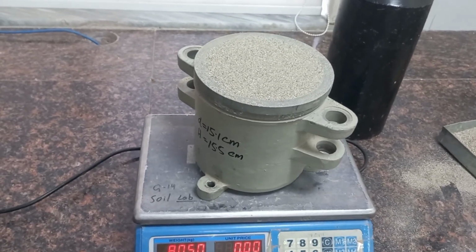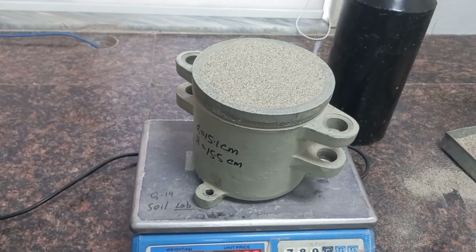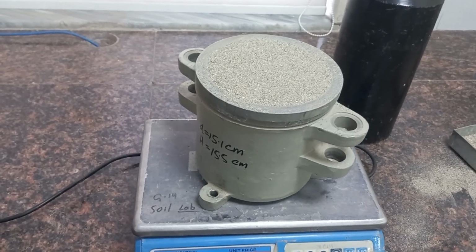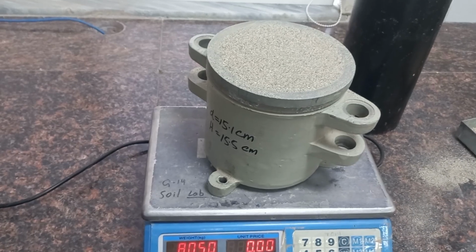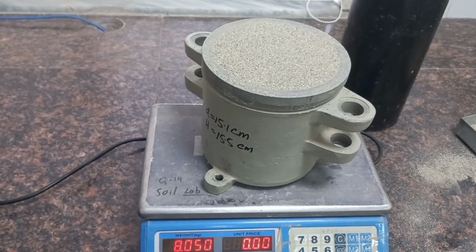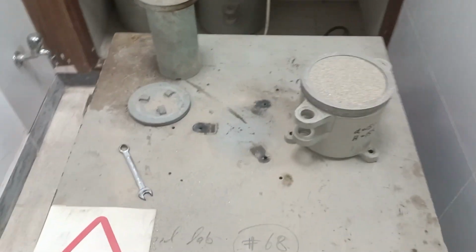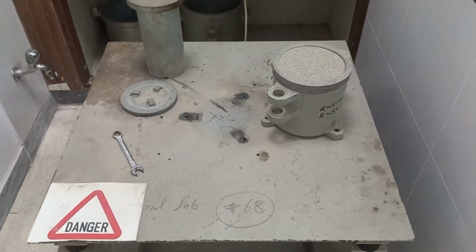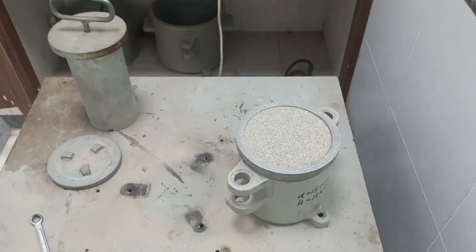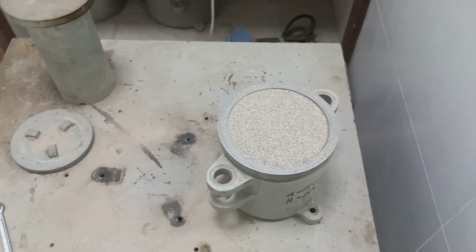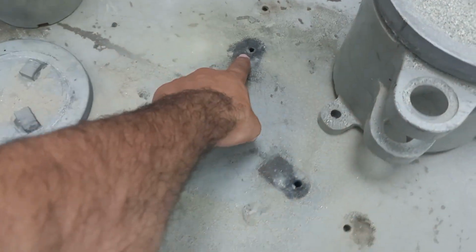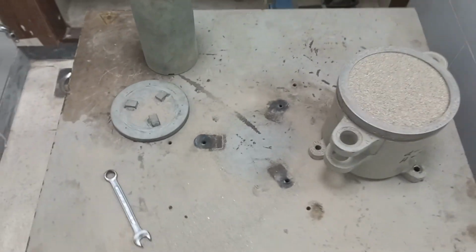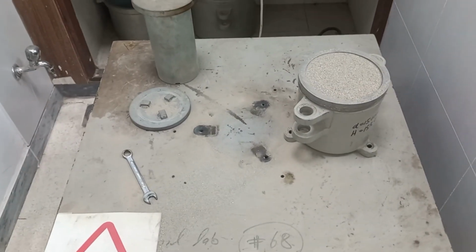After that, we will place this mold on a vibrating table, and further we will proceed on the vibrating table. This is our vibrating table on which we will fix the mold at these points with the help of screws, and then shake the vibrating table.